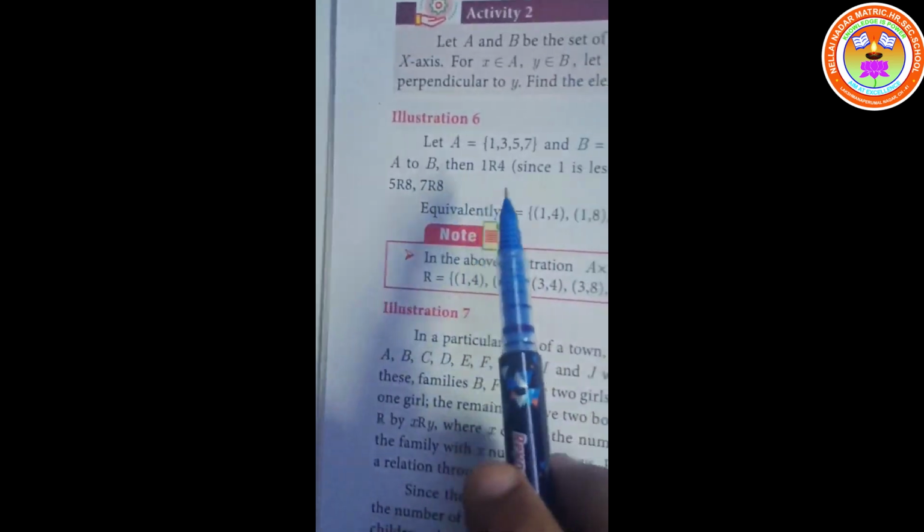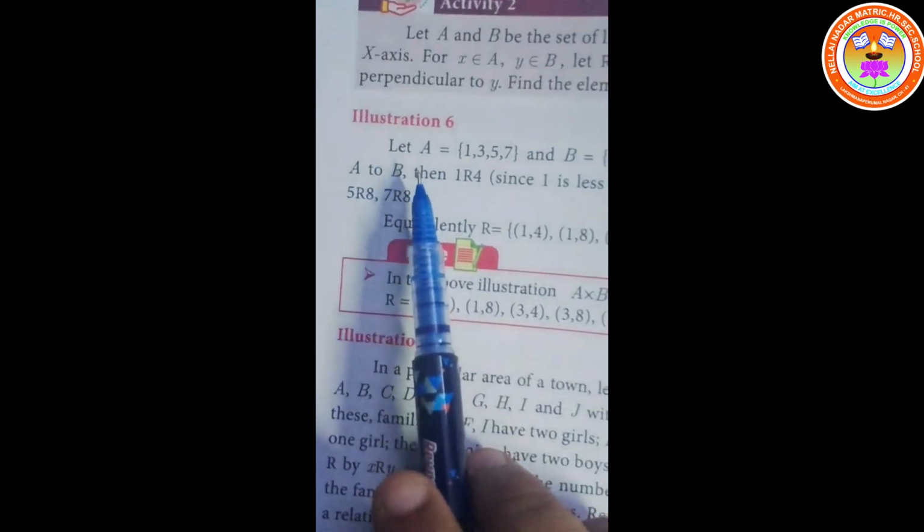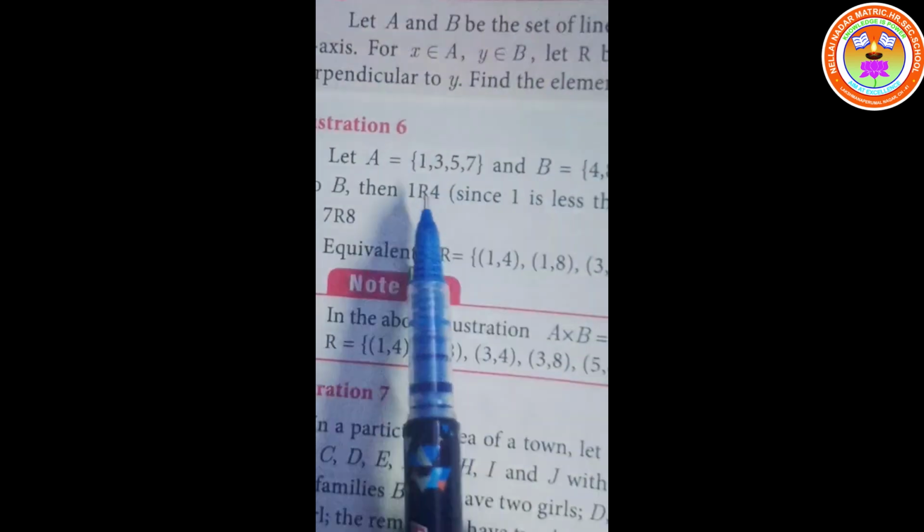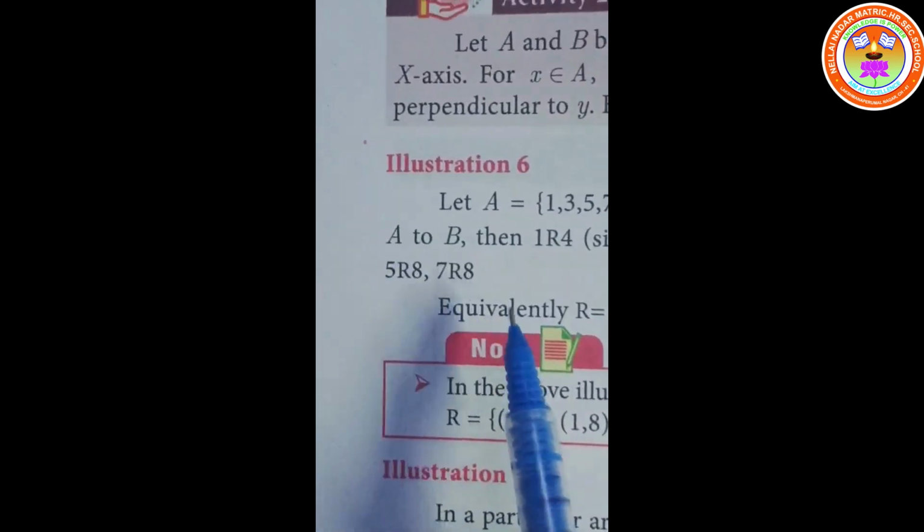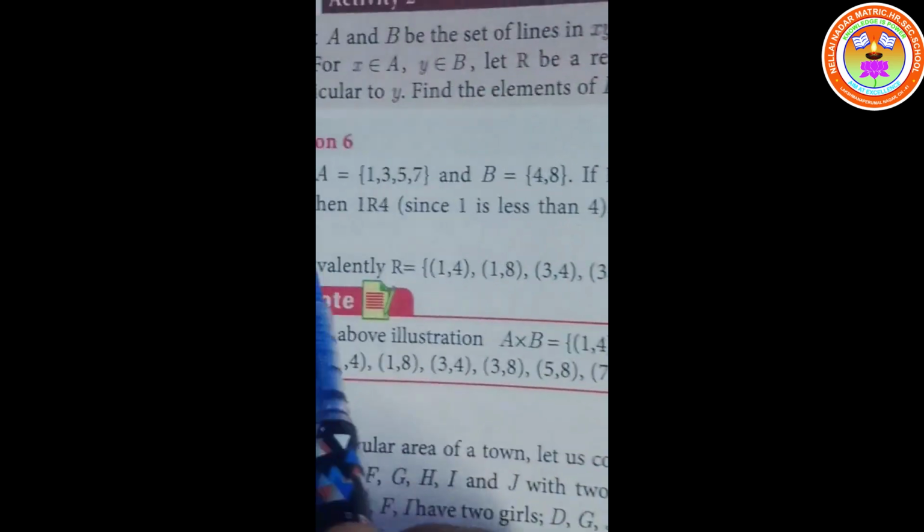Here one example. Here you are given two sets. Look at that. Let A equals {1, 3, 5, 7}. You are given the set in the roster form. How many elements are there? 4 elements. And B equals {4, 8}. Here we have 2 elements. Look at that. If R is a relation defined by 'is less than' from A to B. Listen carefully. This is a rule, specified rule. Is less than from A to B.